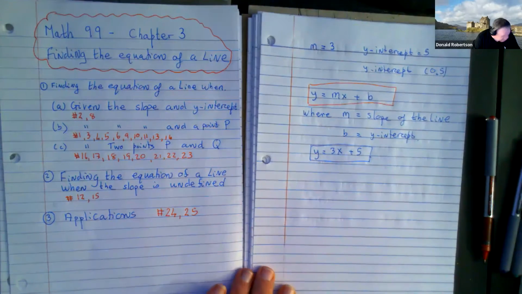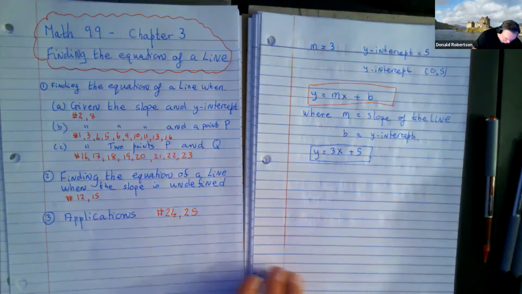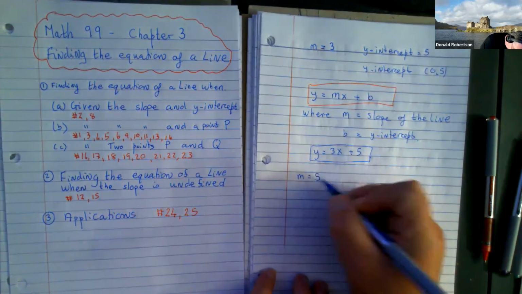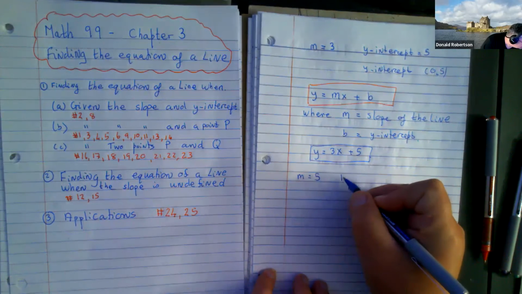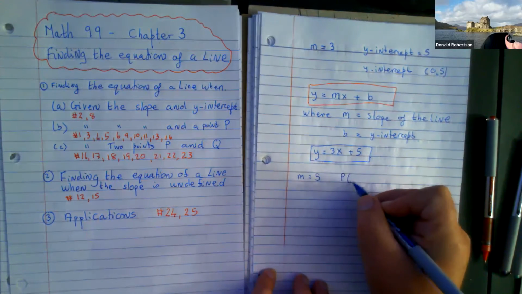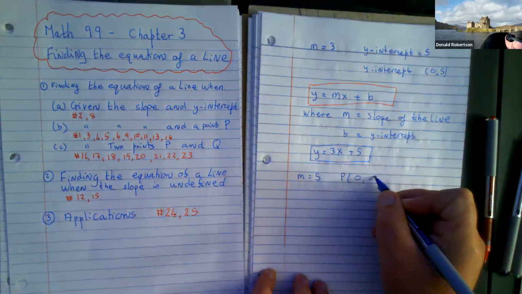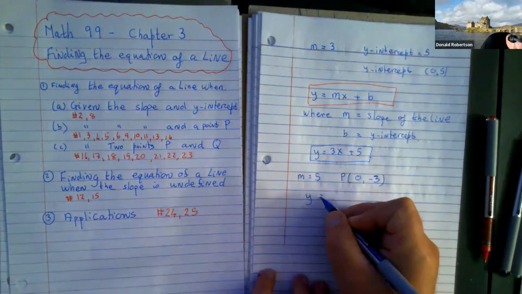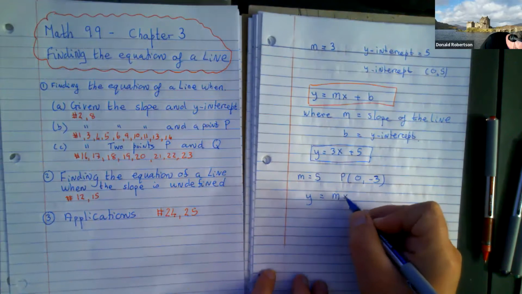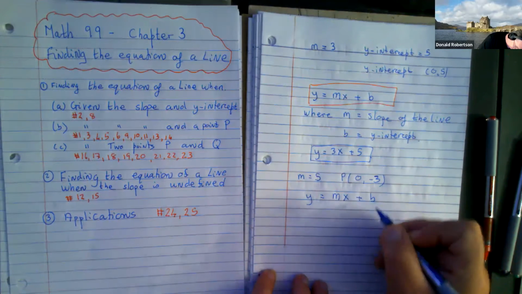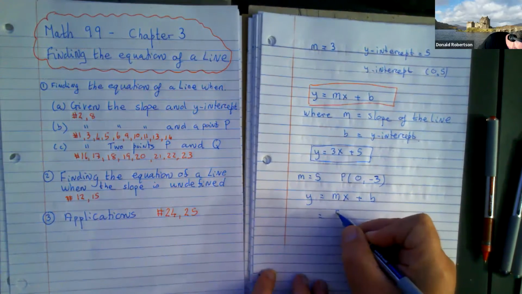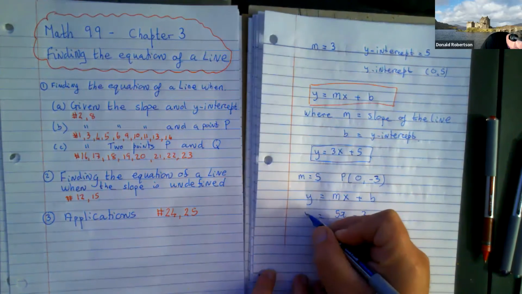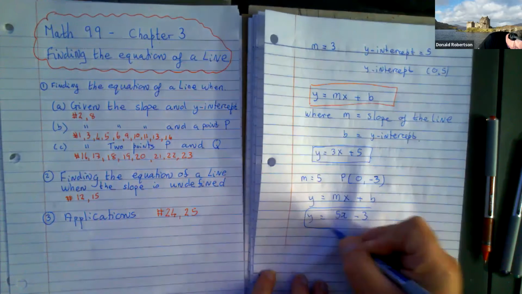Suppose they ask you to find the equation of a line where the slope is 5 and the y-intercept is given as 0, negative 3. Well, y equals the slope times x plus the intercept. 5x add negative 3 is essentially that guy, and you're finished.